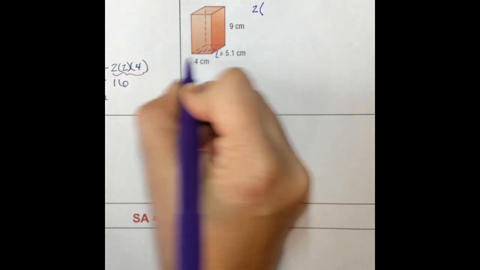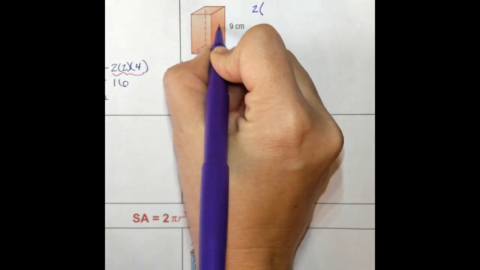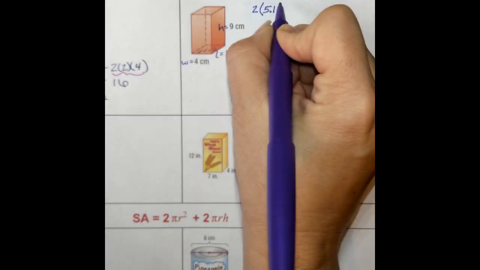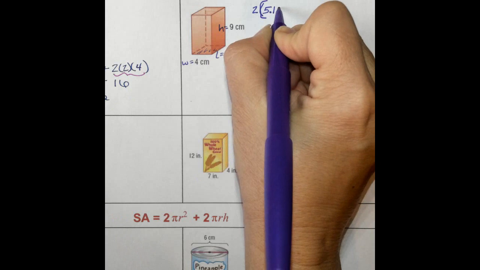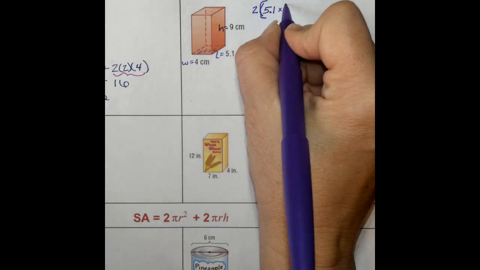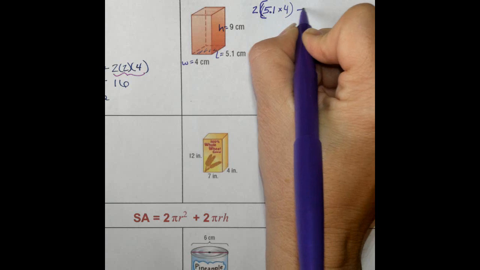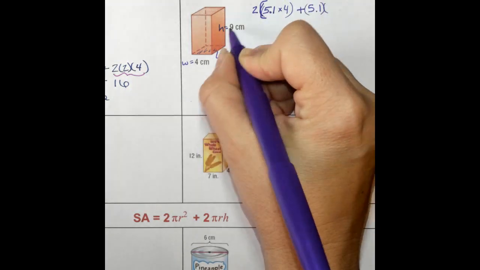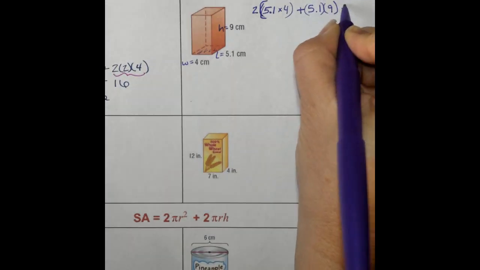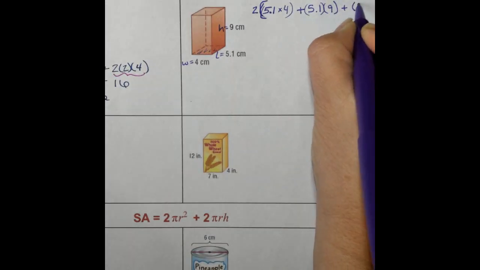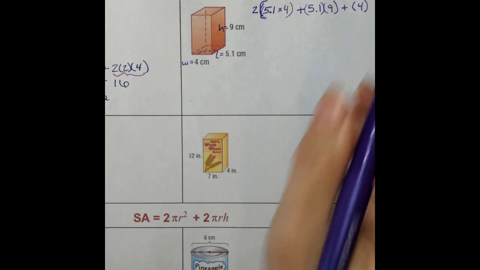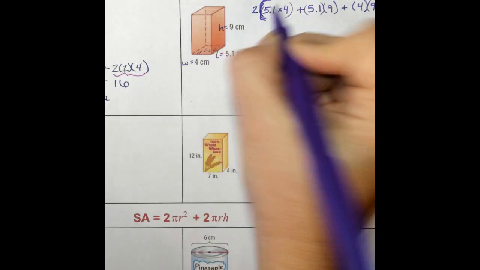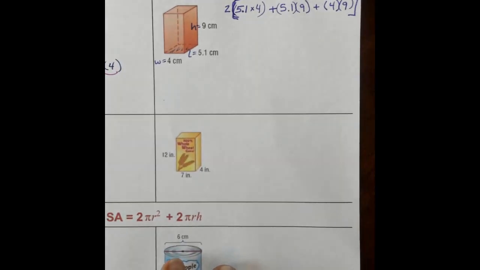I have my length, my width, and my height. So I have 5.1 times 4, put it like that, plus length times height, plus width times height. And then put those in brackets, and then I'm going to multiply all of that by 2.